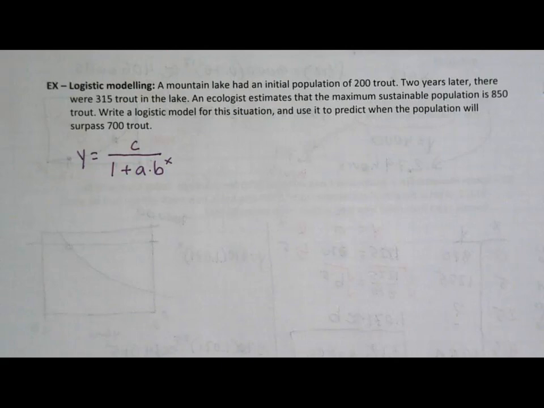Now, the ecologist says they think they could probably sustain 850 trout in a lake. There's a certain amount of space and a certain amount of food in that lake. You can't have 1 million trout in the thing. And they want to make sure that the population gets up to around 700 before they let people fish off of it. So let's make a logistic model that's going to model how many fish are in the lake. Okay, so what do we know? A, B, or C?